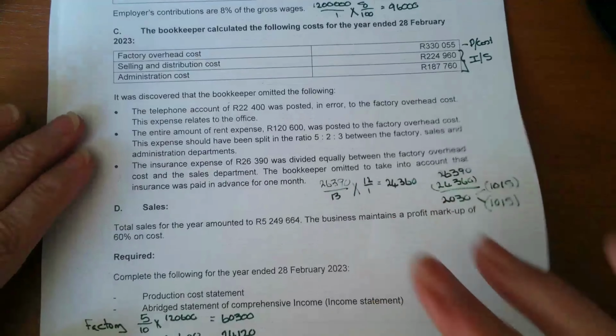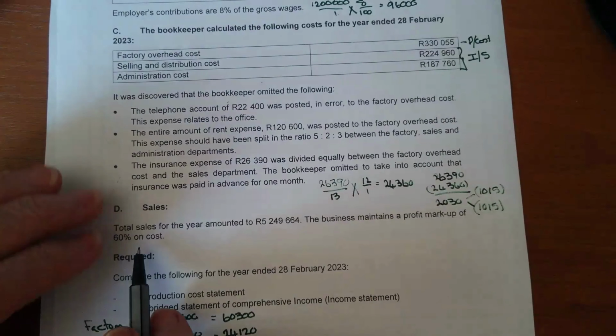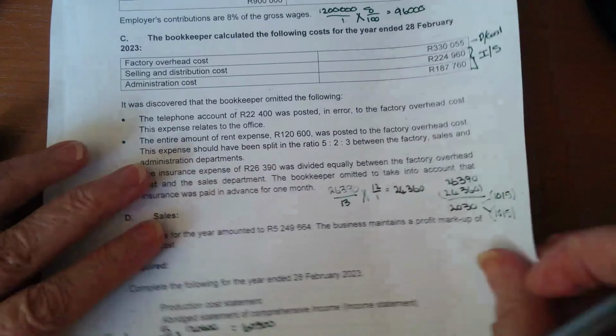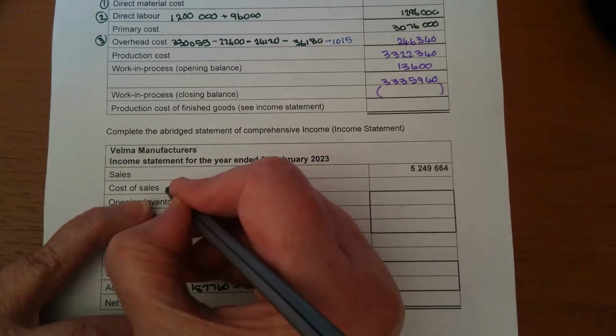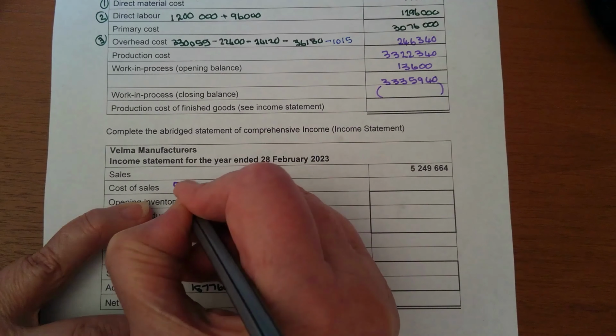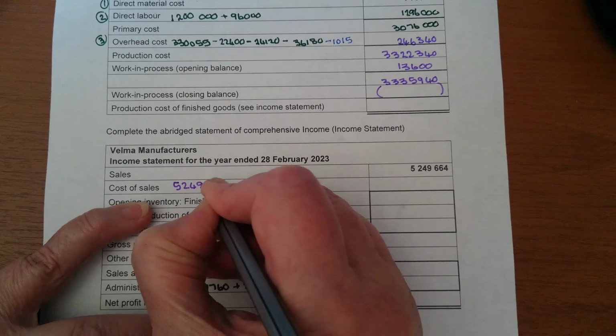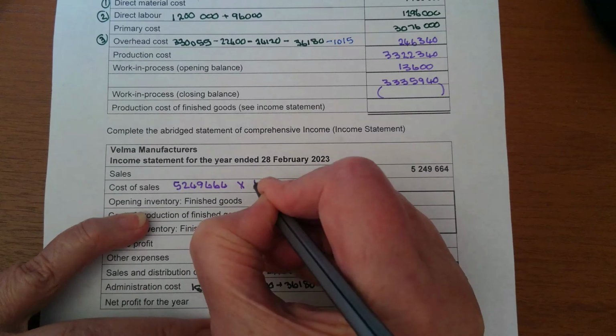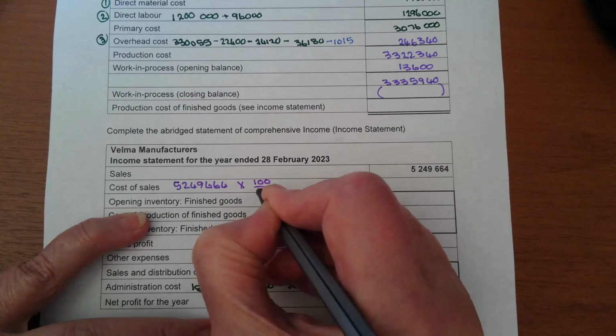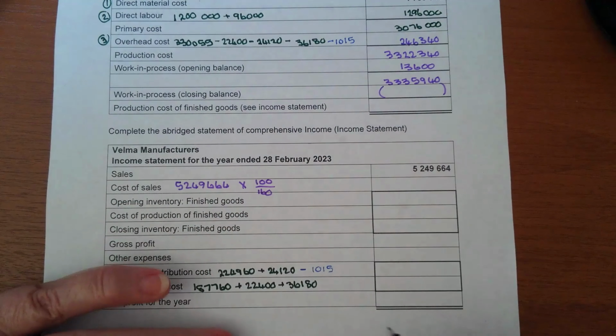They tell me that there's a markup of 60% on cost. So we will work out what is the cost price. So I will take the 5,249,664 and work out what is the cost, 100 over 160.